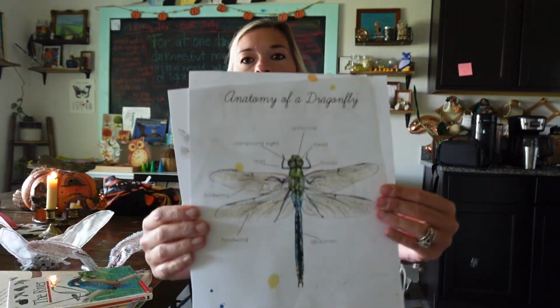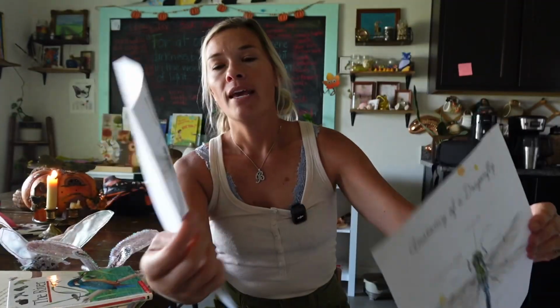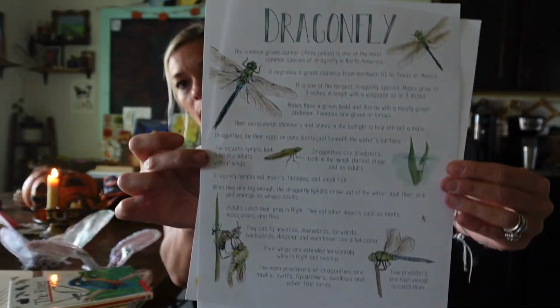But I purchased Stephanie Hathaway's dragonfly unit. It was like $3 or something like that. But I needed to have the anatomy of the dragonfly for them. And then she also has facts about the dragonfly. Her work is just beautifully illustrated, and I think that's what gets me.